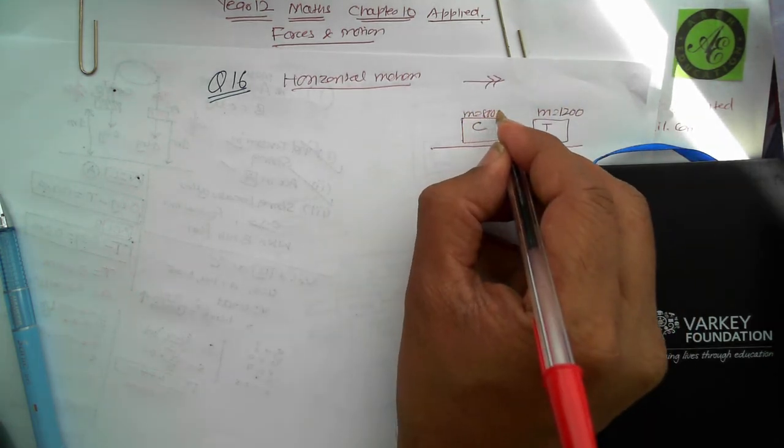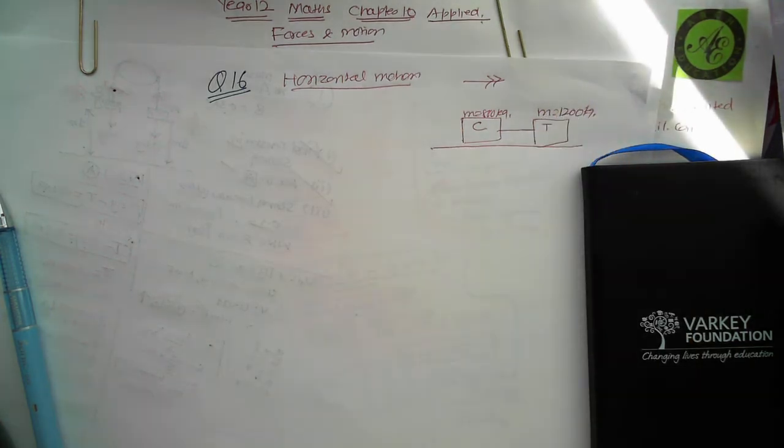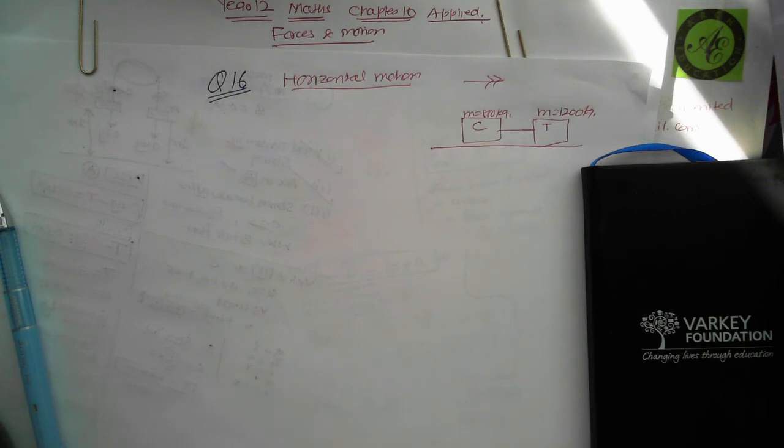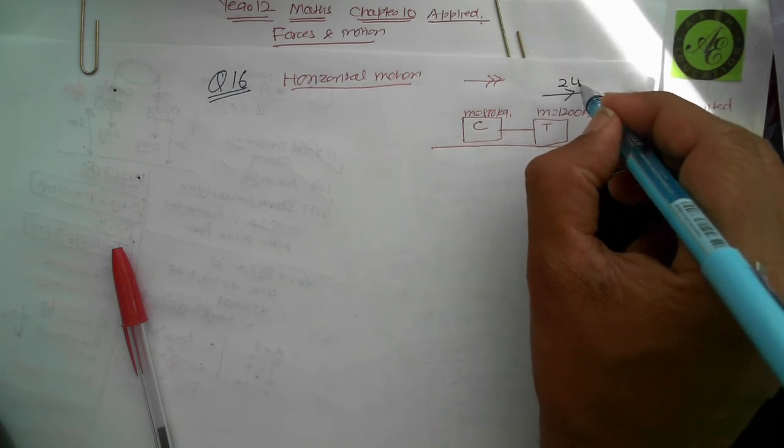Then it says the truck is connected to the car with a horizontal rope, light and inextensible, that has to be standard. The truck's engine provides a constant driving force of 2400. There is a force being applied in the direction of the motion by the engine, which is 2400 newtons, and this is applied only on the truck.